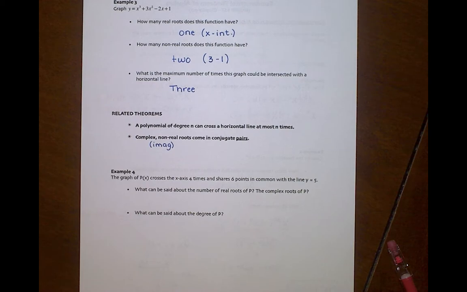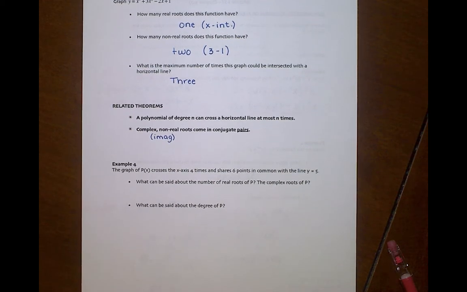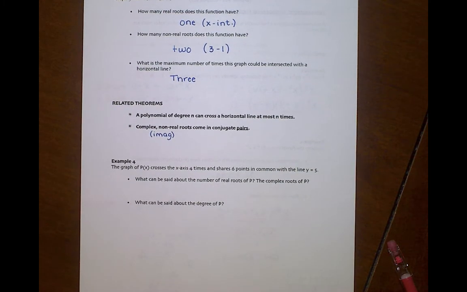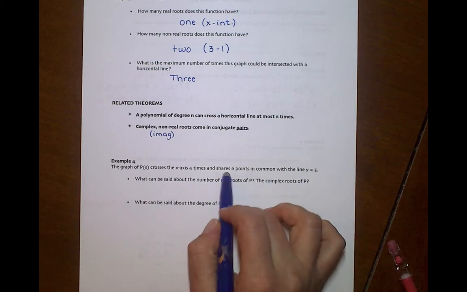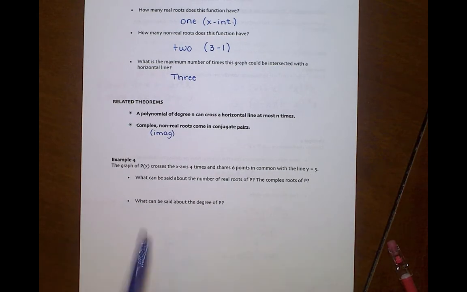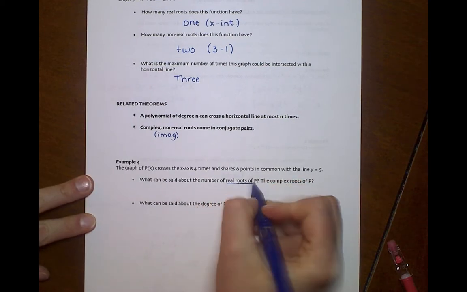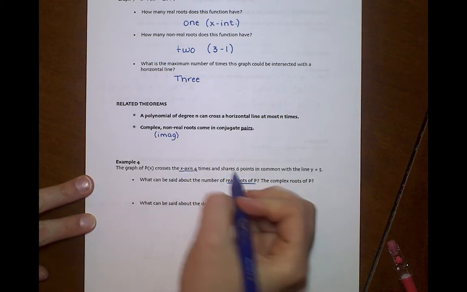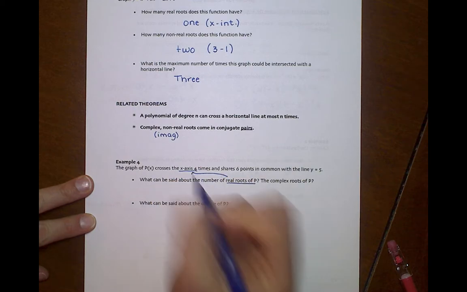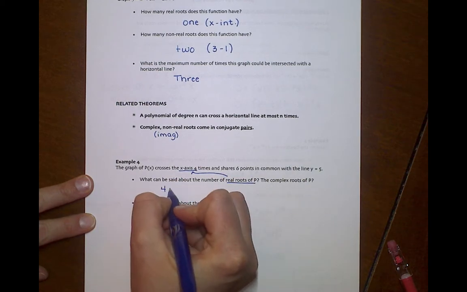So looking down at example 4, we're talking about some random function p of x, and we don't have an equation or anything to work with, but we know it crosses the x-axis 4 times, and it hits the line y equals 5 6 times. So what can be said about the number of real roots? Well, the real roots are the places where it crosses the x-axis. Okay? So we know that there are 4 real roots.